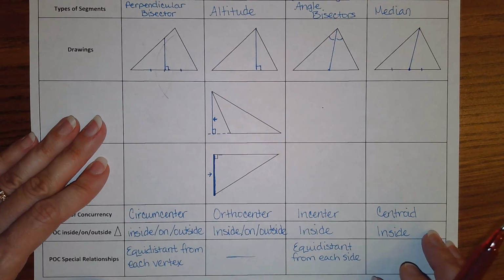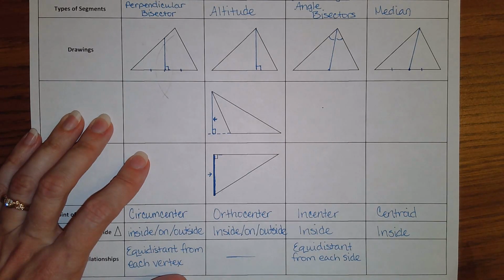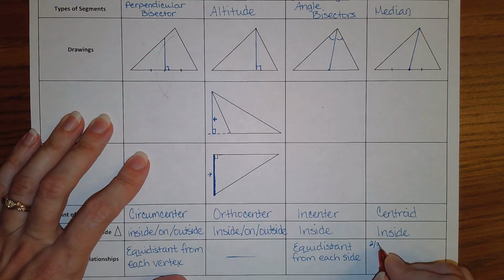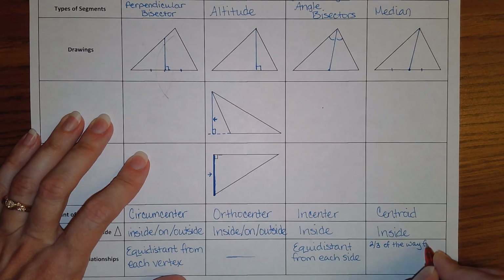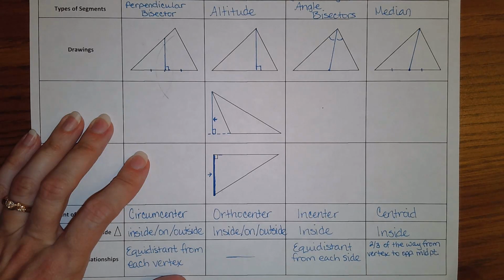The special relationship is that it is 2/3 of the way from the vertex to the opposite midpoint.